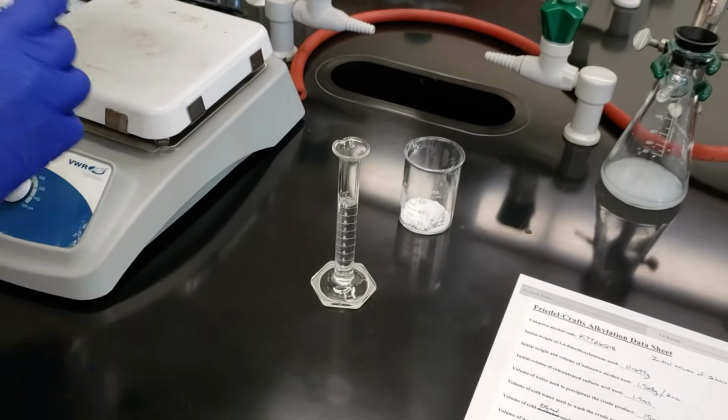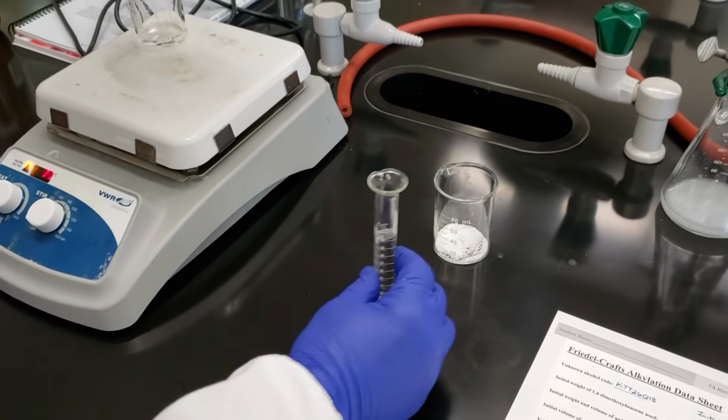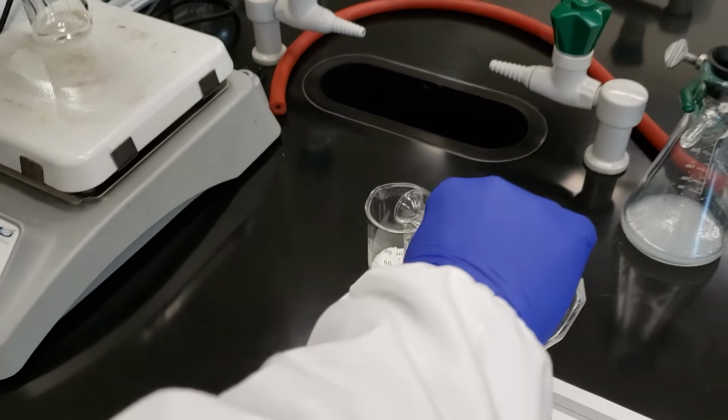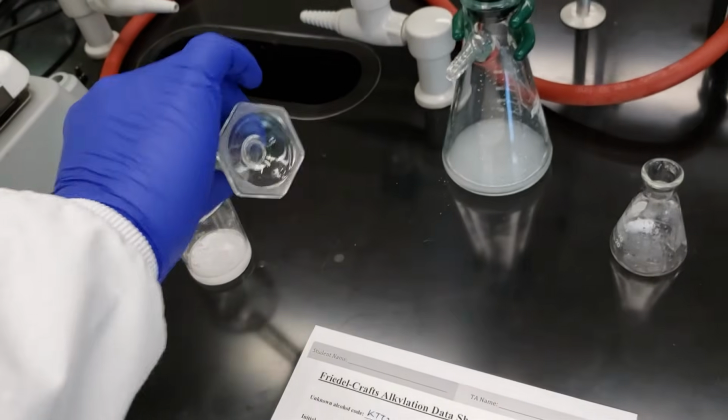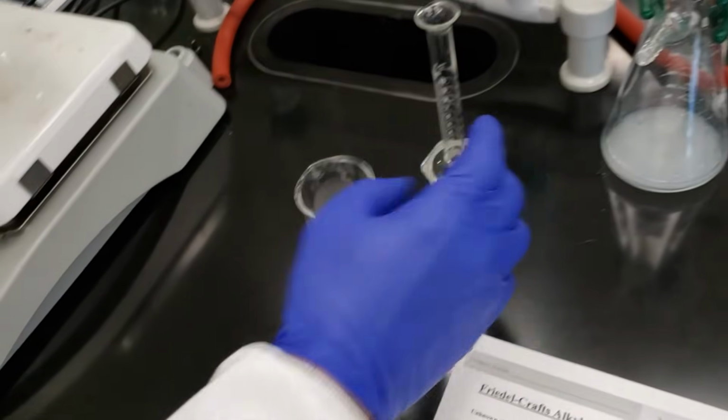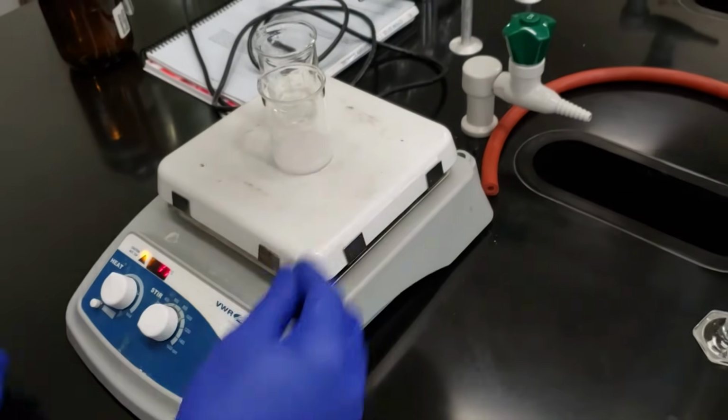We'll go ahead and introduce that into our beaker. We'll swirl that around and we'll set it on the hot plate.